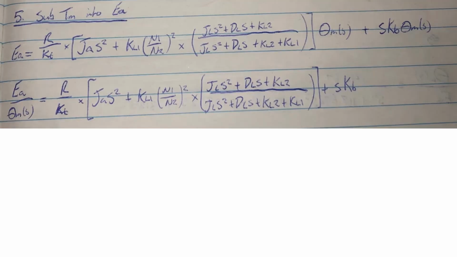So similarly to question 3, we're just going to substitute the formula for T of M wherever T of M occurs in the EA function. So as you can see, this whole expression here has just been rewritten. And so we can take the theta M over to this left hand side to get our first transfer function. However, this will need to be expanded to be theta L in the complex domain over EA in the next step.